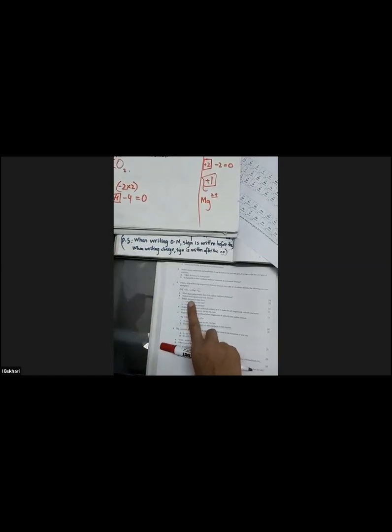Now what is the next question? Which substance has been reduced in this reaction? Carbon has been reduced. Which substance has been oxidized in this reaction? Magnesium. Okay, let's move on.